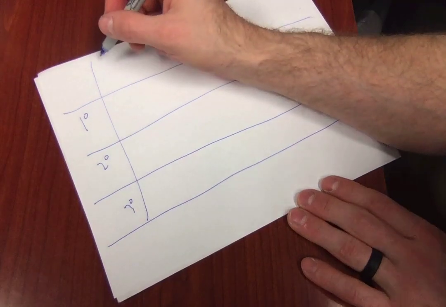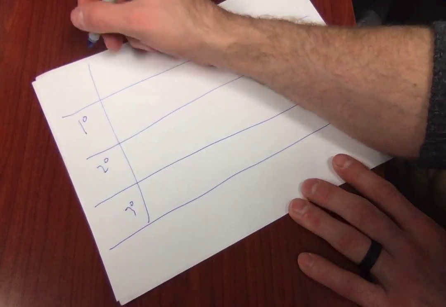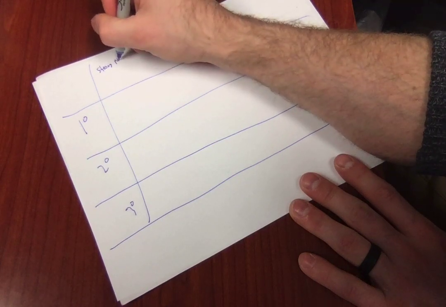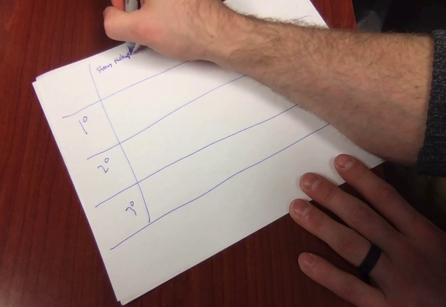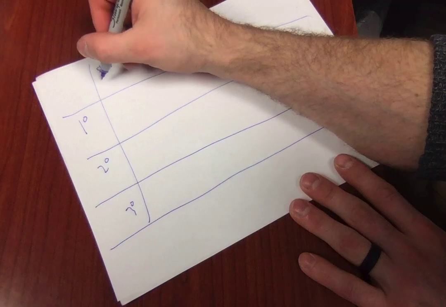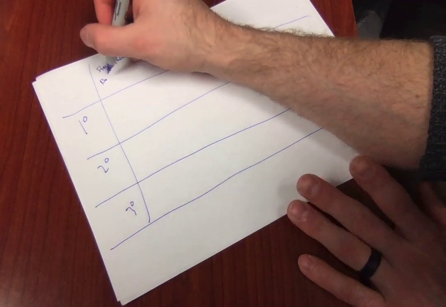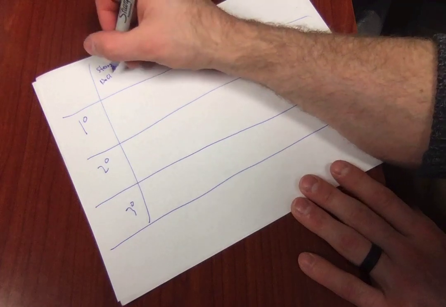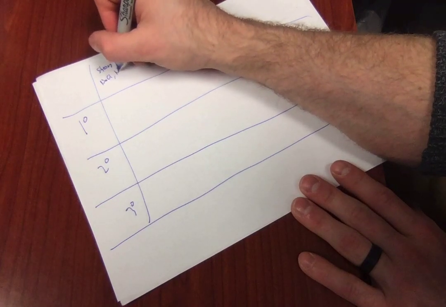On our first column is going to be strong nucleophiles. These are things like NaCl or KCl. The counter ion here isn't that important. NaBr, NaI.